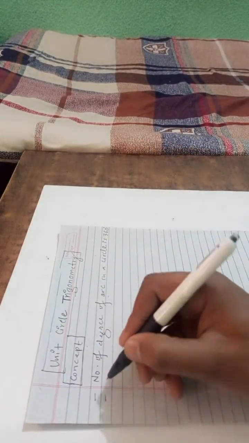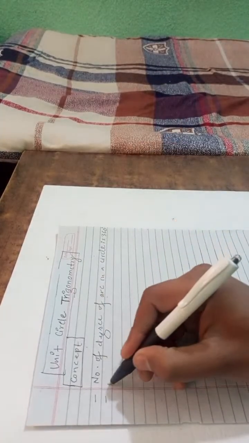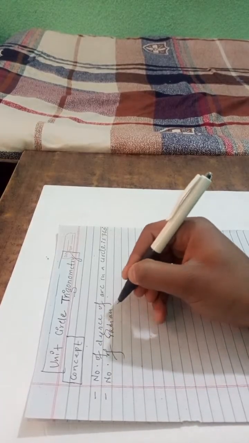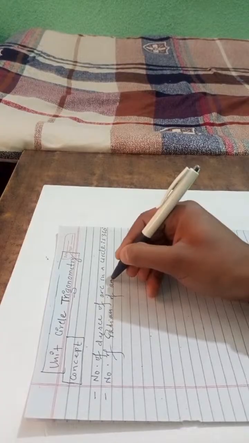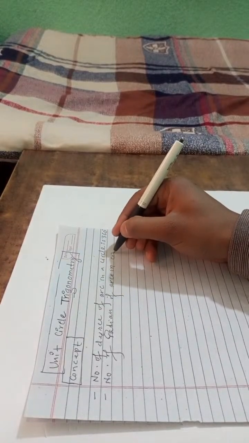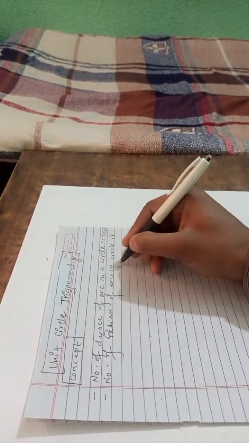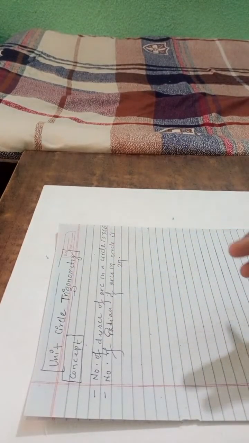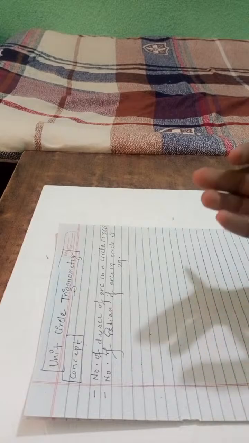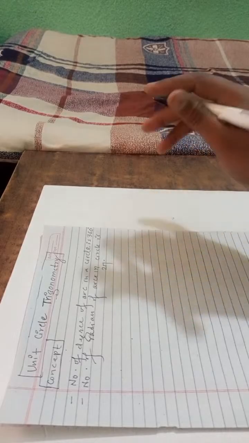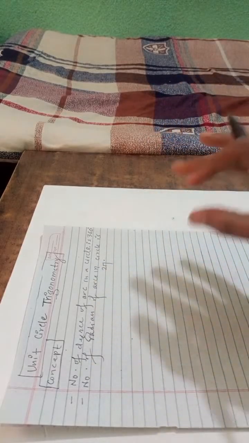And another point you have to understand: the number of radians of arc in a circle is 2 pi. You have to convert between degree measure and radian measure. We'll discuss this topic. The main concept of this topic is degree measures and radian measures.